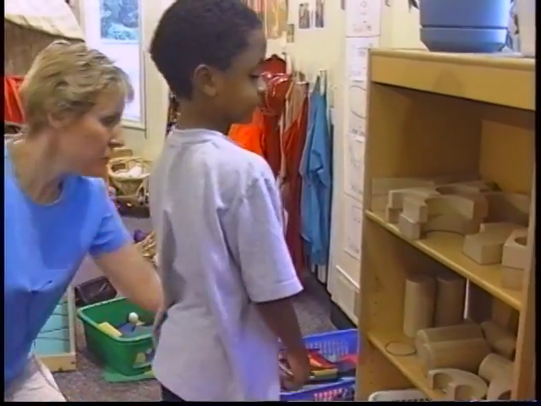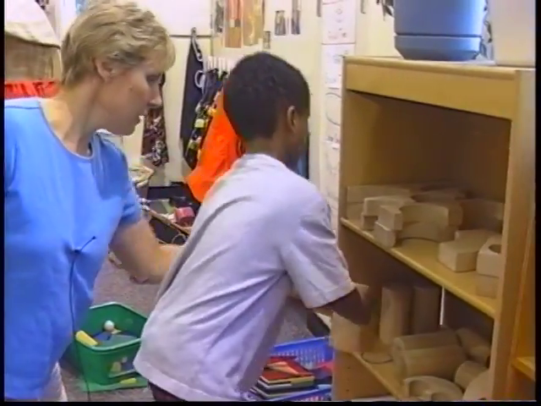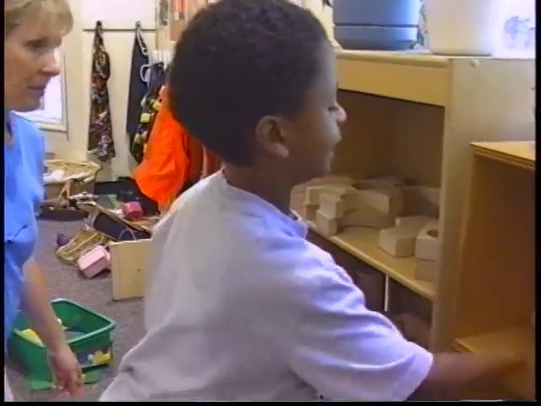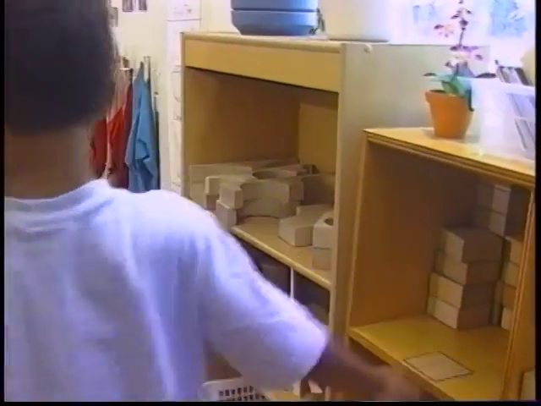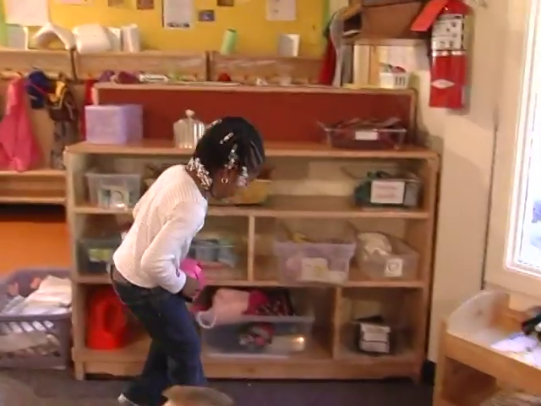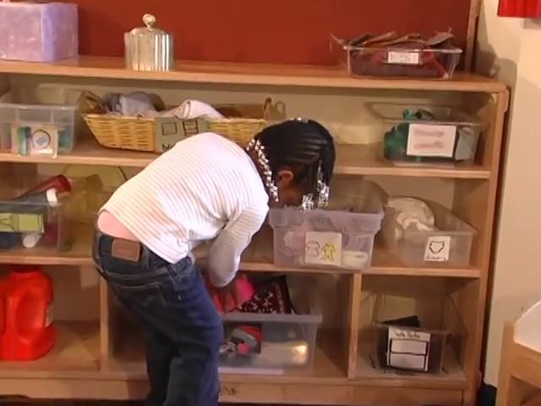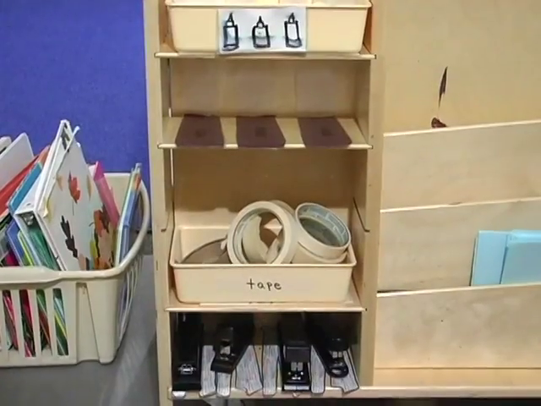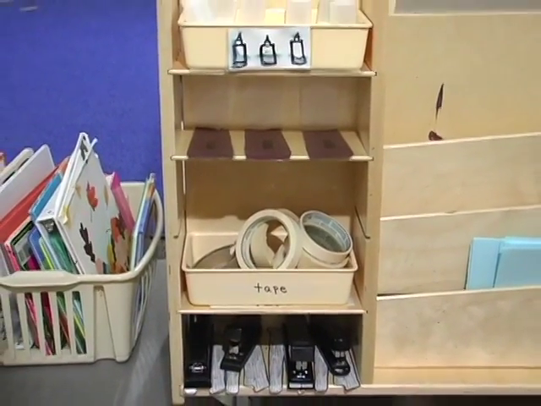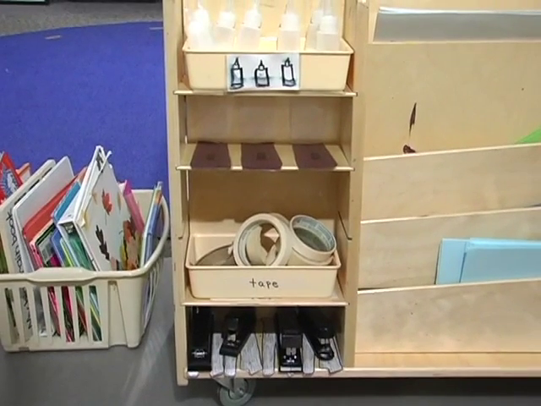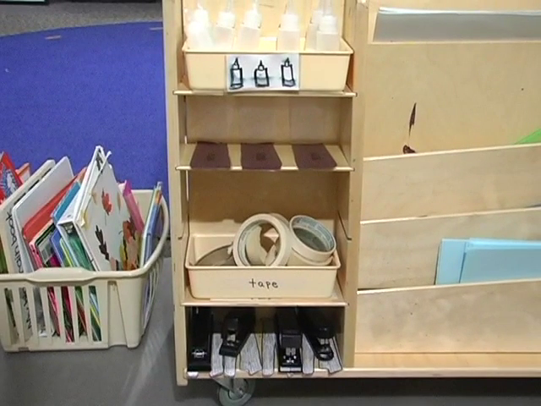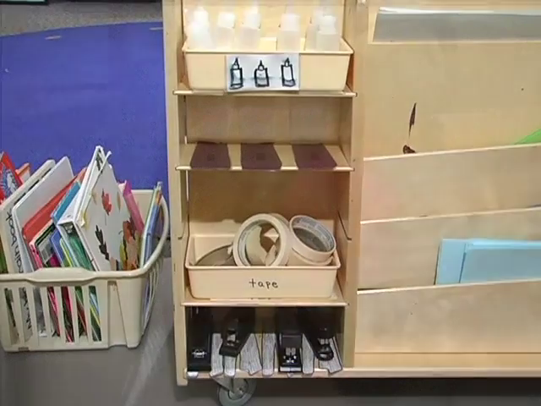Encouraging children's active involvement in finding, using, and returning materials also helps develop their classification skills as they learn to match materials to others when finding them and putting them away. Store similar materials together. For example, store all the things that fasten materials together, such as glue, tape, and staplers, on one shelf in the art area.